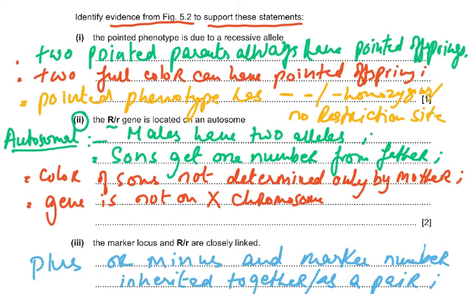Males have two alleles. This one here, sons get one allele from the father. Then the color of the sons is not determined only by the mother, and the gene is not on the X chromosome, because otherwise the father should have only had one allele. Then we come to part 3.